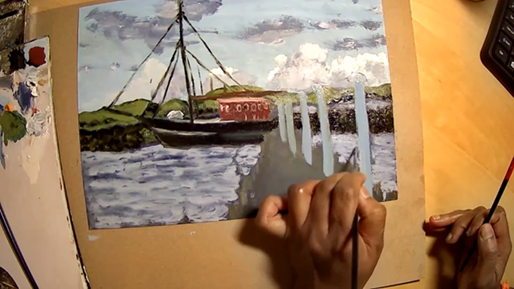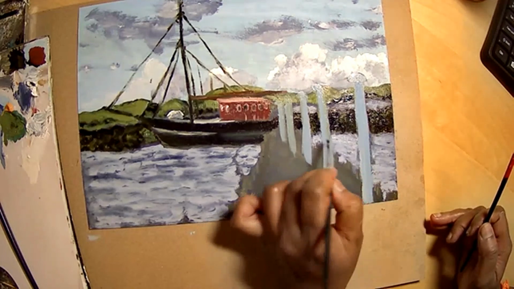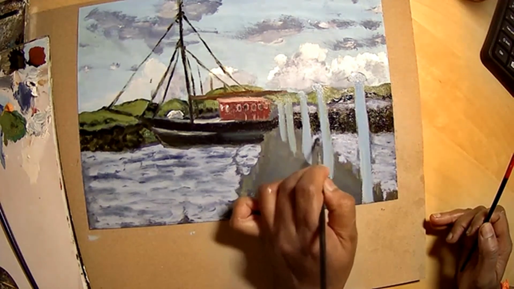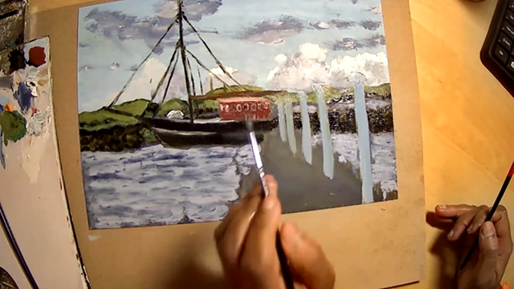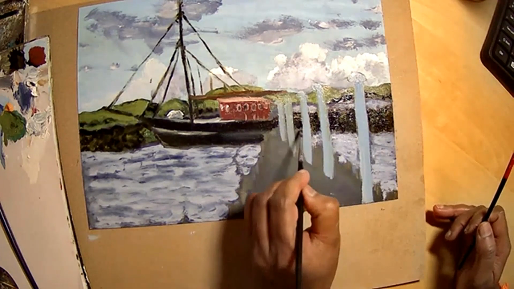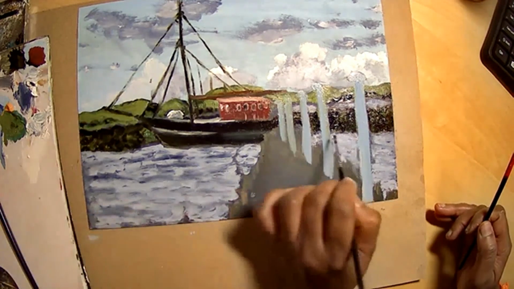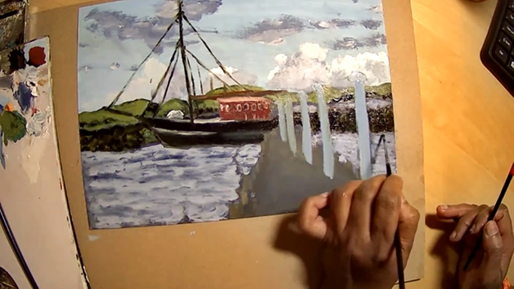I don't paint it totally with black. So slightly pushing it behind, dulling it down, but I'm not taking any more black from the palette. Whatever is left over, I'm trying to manage with that.